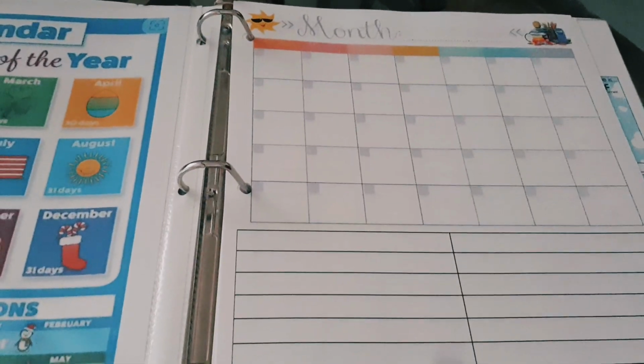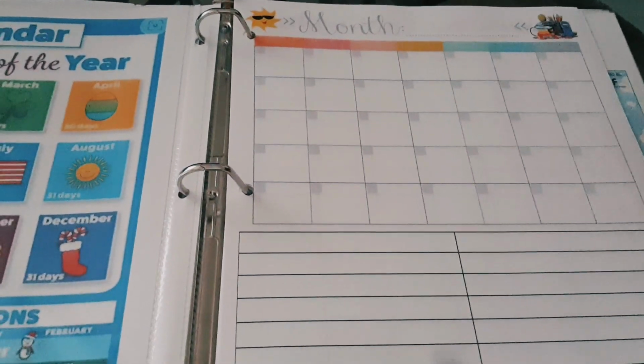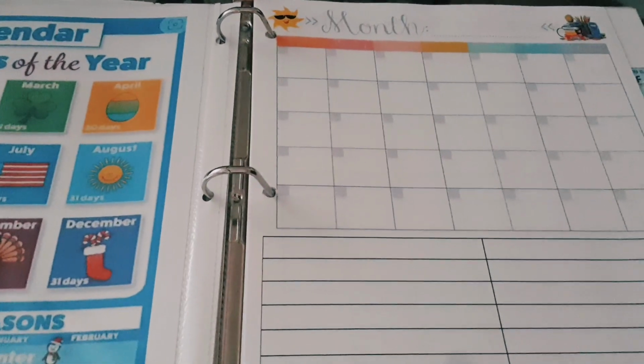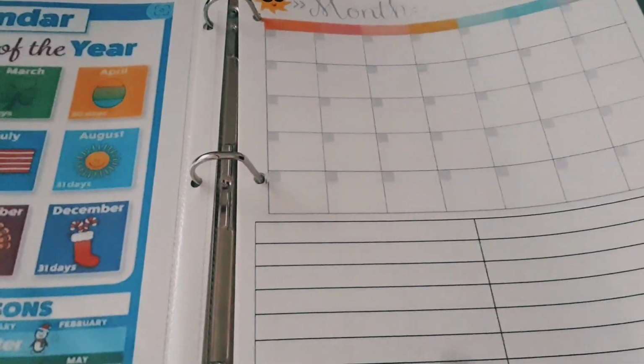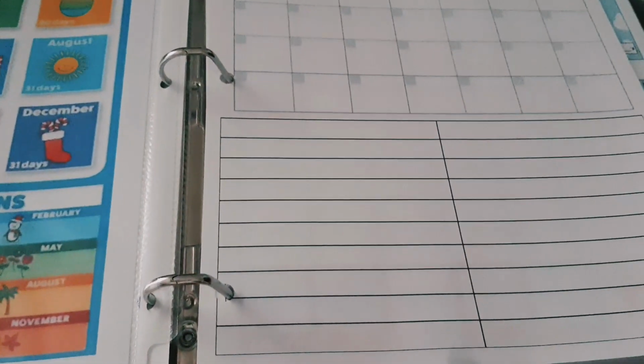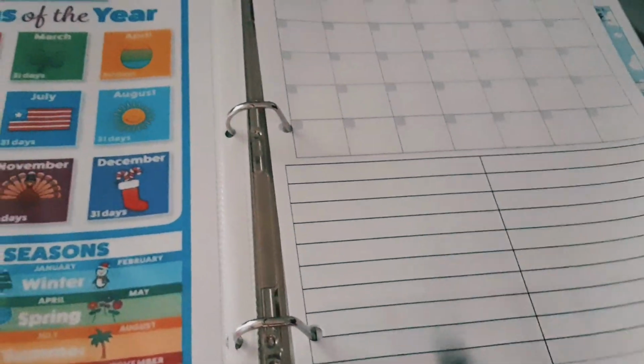So we have calendar. She's going to just go ahead and fill in the dates every month, fill in the month at the top, and then we're going to go ahead and label it with any holidays or fun things that we're going to do for the month there. At the bottom, she does have space here to write out the date, either in word or numerical format.